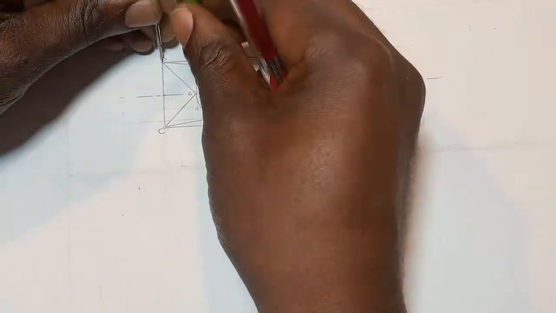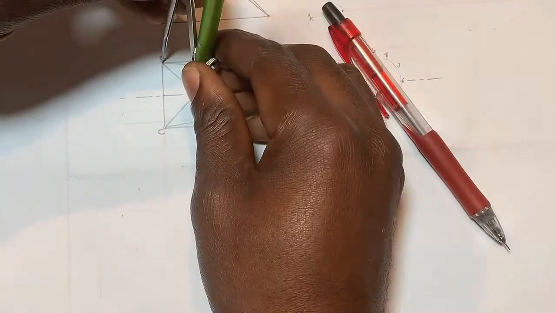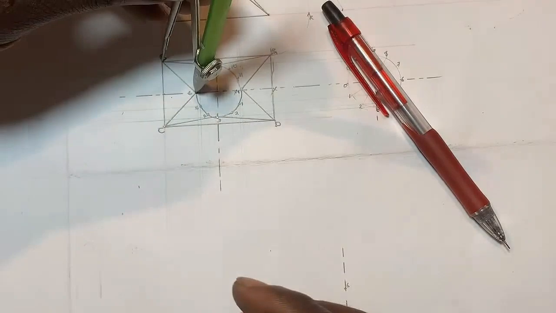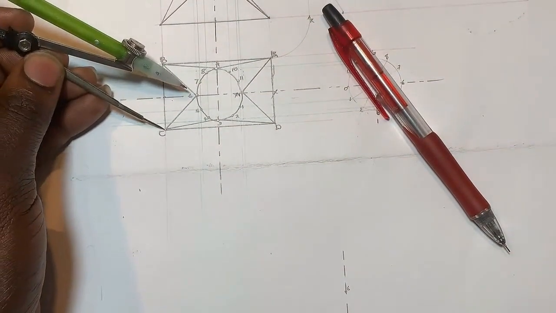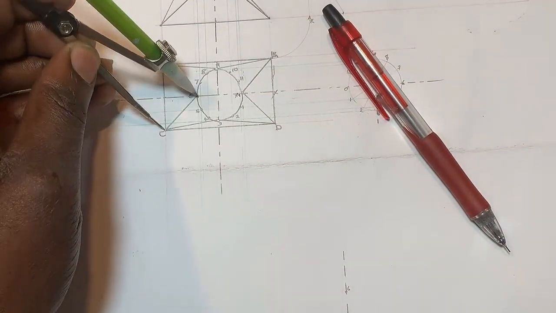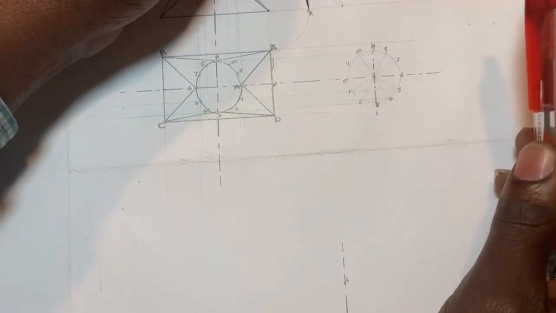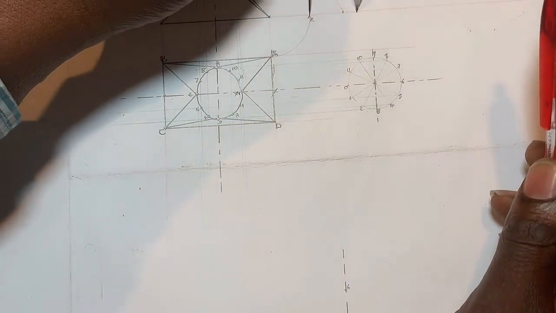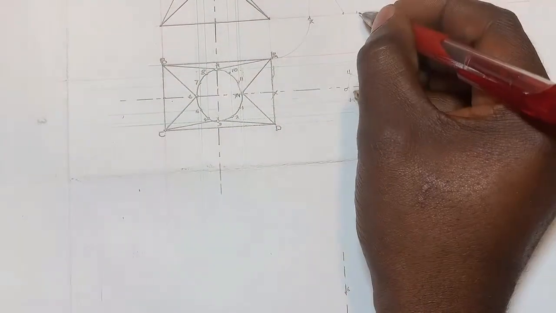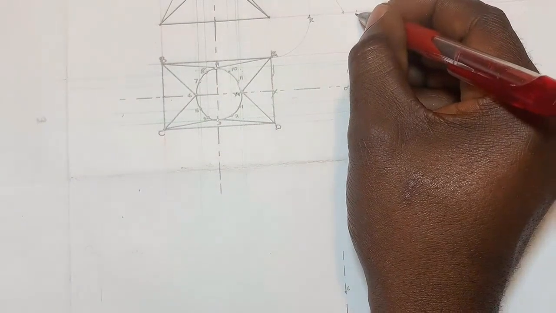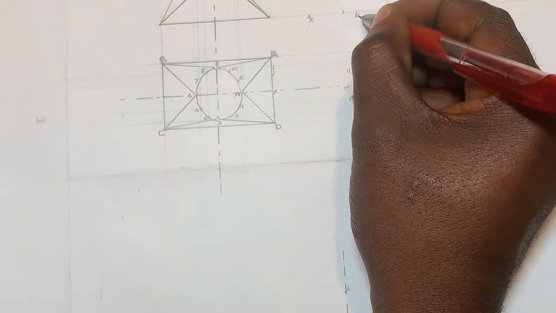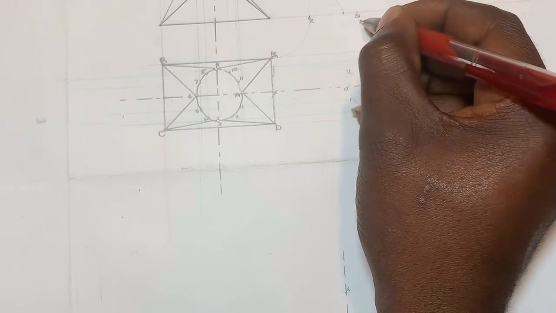So just place it here to 6, which is this one. Is the same. So now convert it to your true length. Place it at R. There it is. So in other words, this is B6 and C6.